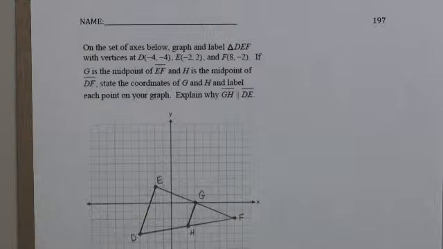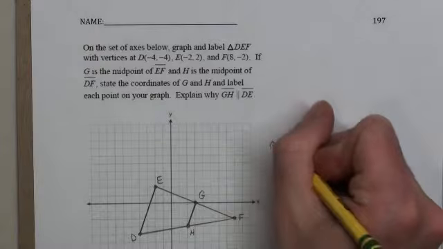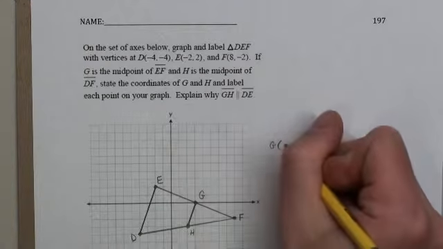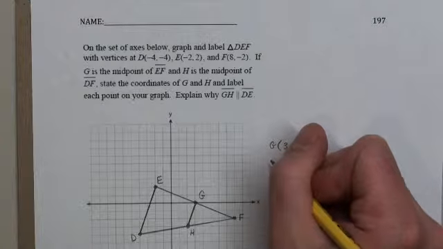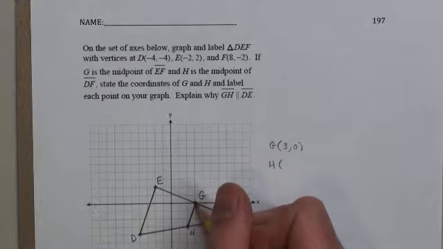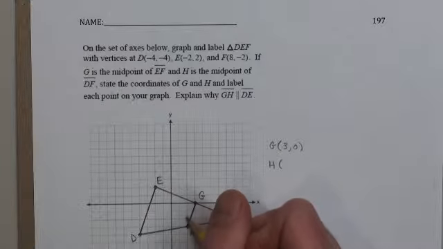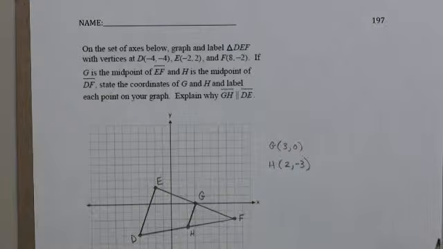State the coordinates of G and H and label each point on your graph. So G is at 3, 0, and H is at 2, -1. Explain why segment GH is parallel to segment DE.